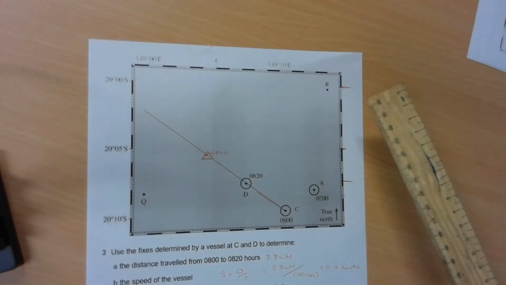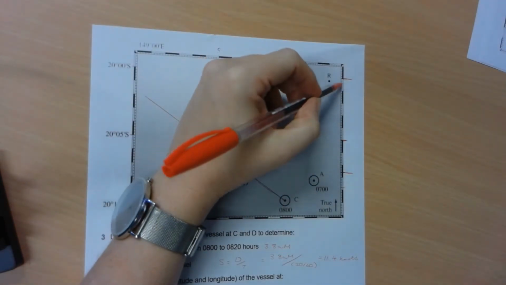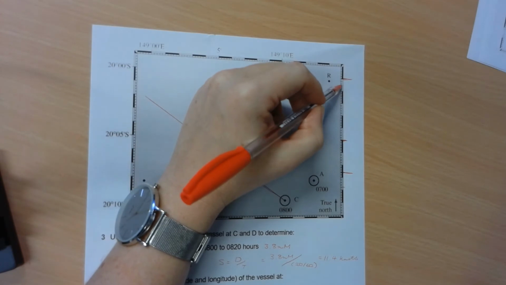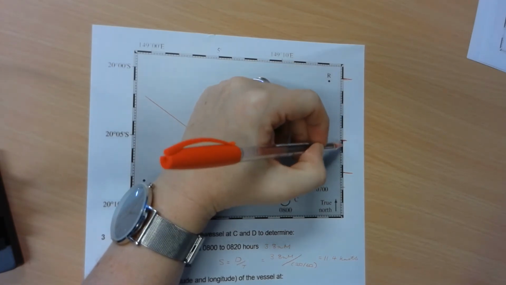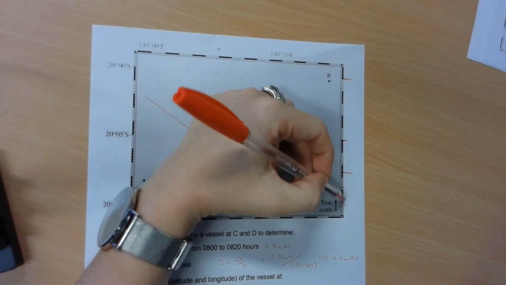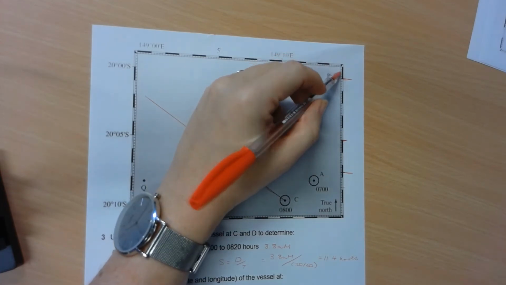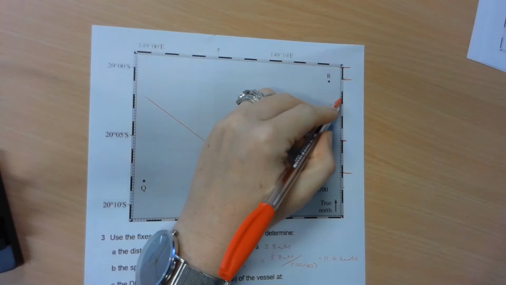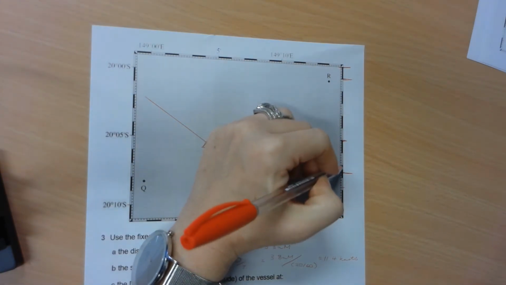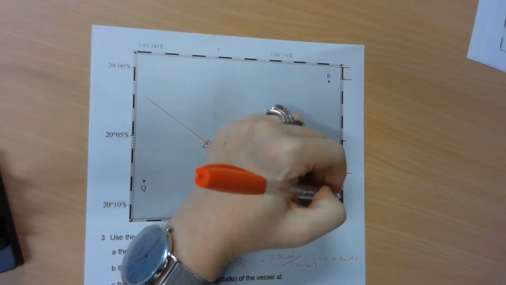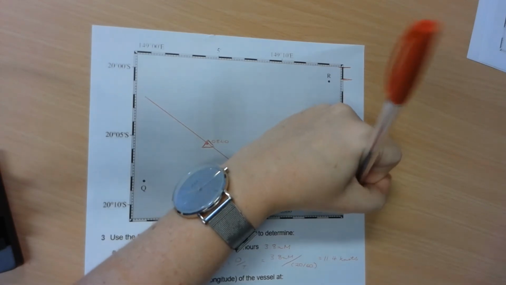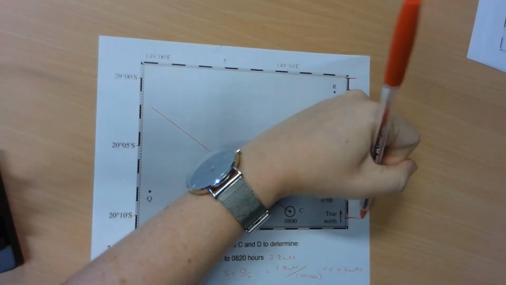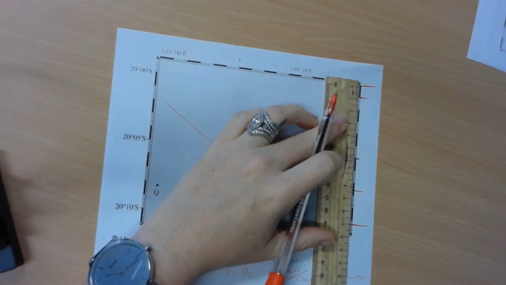Again, going back to our scale and finding where 11 nautical miles is on our scale. So I'm going to go from that same point and count 11. 1, 2, 3, 4, 5, 6, 7, 8, 9, 10, 11. I'm going to have to go from the beginning because it's longer than that. So starting from here, 1, 2, 3, 4, 5, 6, 7, 8, 9, 10, 11.4 nautical miles. So from here to here, I'm going to measure it, and it's roughly about 11.2.